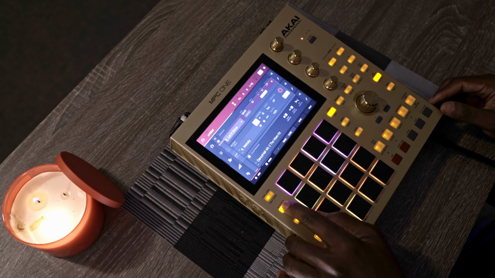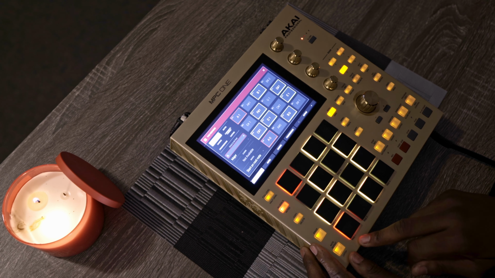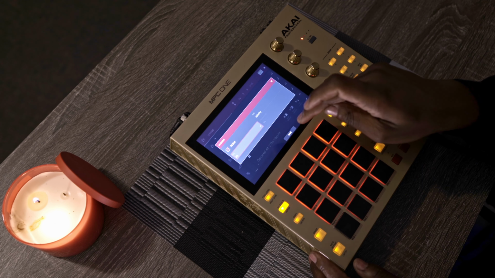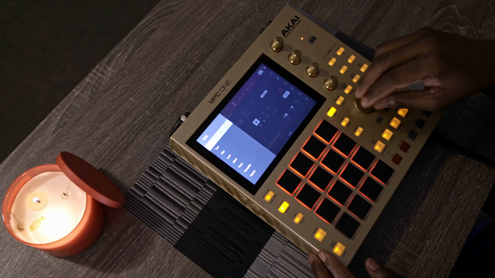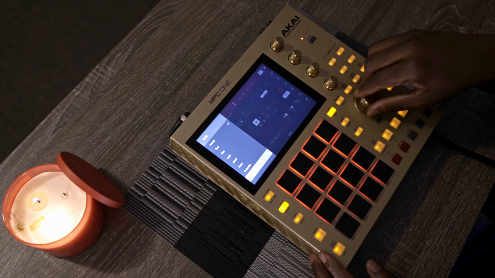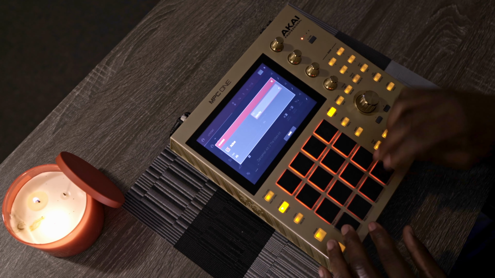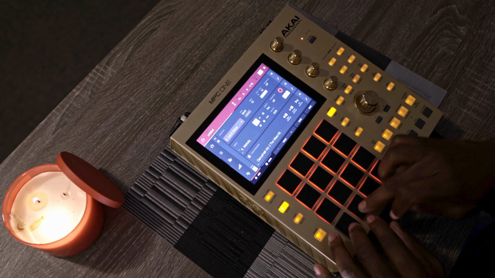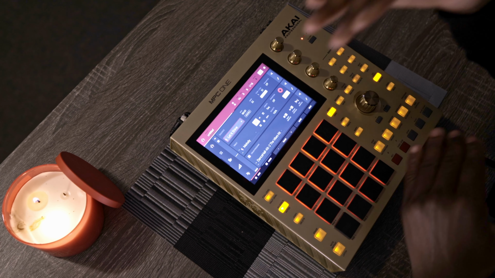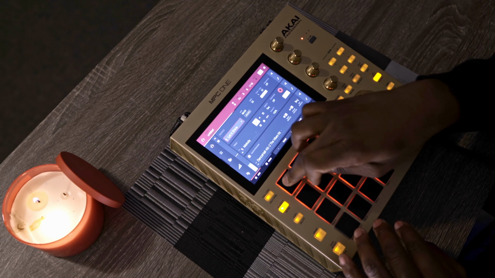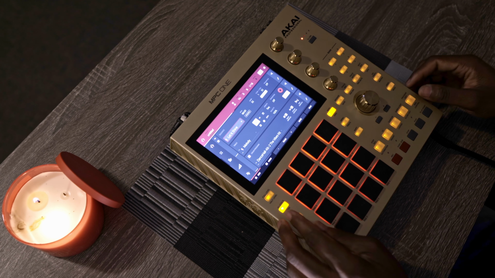Then you have 16 level. What 16 level does is, whatever pad you are on now, you can choose what type of 16 level you want: either the velocity, the tune, the filter, or the layer. So the velocity is, let's say you hit this kick and you hit velocity, that means the kick is gonna be triggered velocity-sensitively. So the higher you go, the stronger your kick will be. That's for some type of playing you are trying to get, you know.